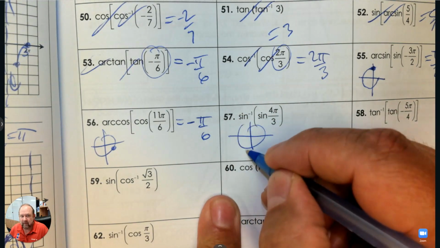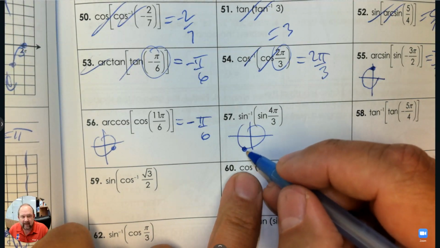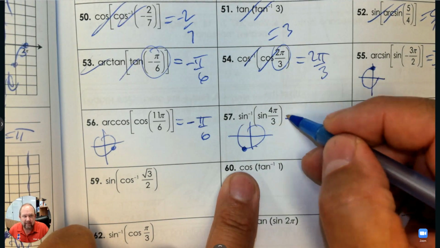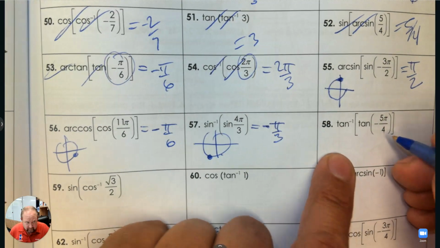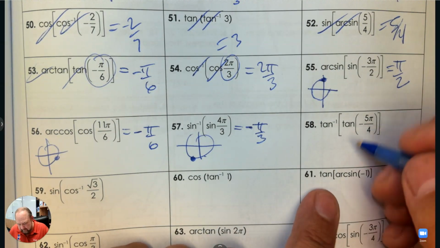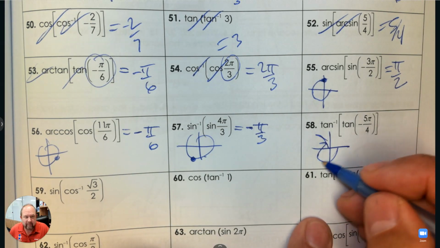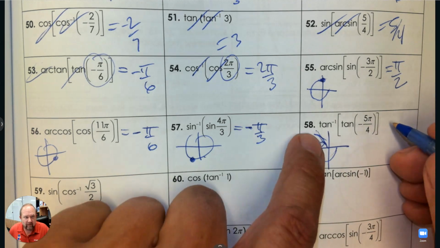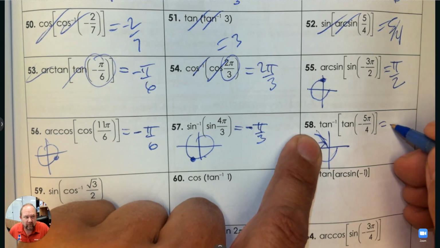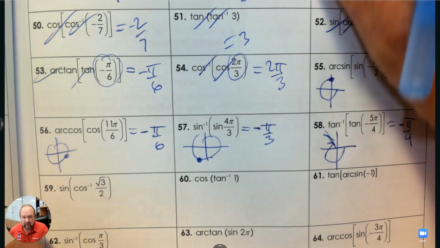4 pi over 3 is right here. That's a negative value, so I need to write the same angle, but it's negative pi over 3. That would give me the same answer. Negative 5 pi over 4, man. So we're going here. So negative 5 pi over 4 gets me in quadrant number 2. And so in quadrant number 2, tangent's negative. So this is just going to be negative 1 pi over 4. That would give me the same answer, but in the correct location.